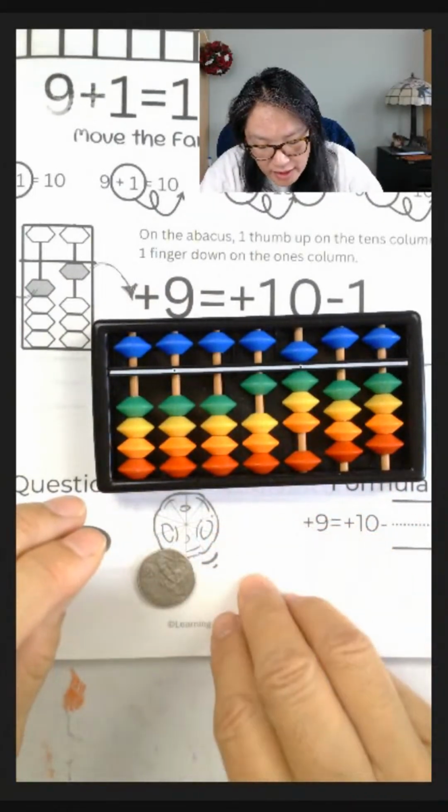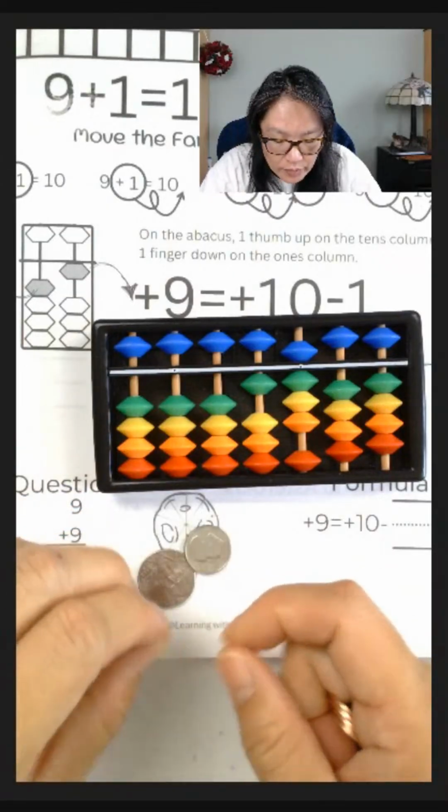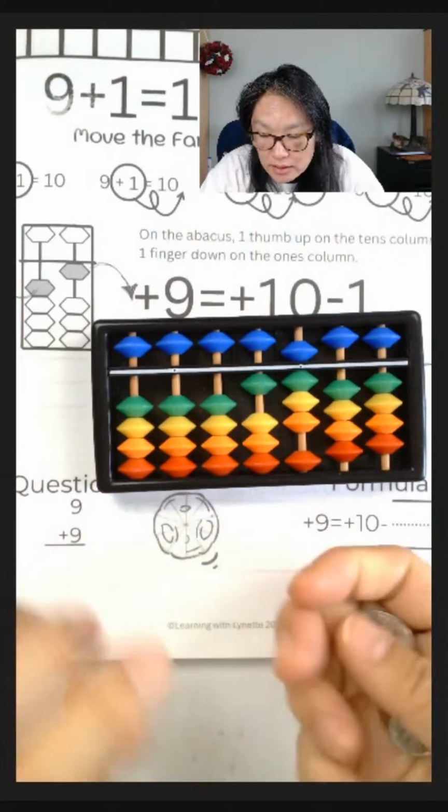So I use the change because we know values, right? We know the value of these coins.